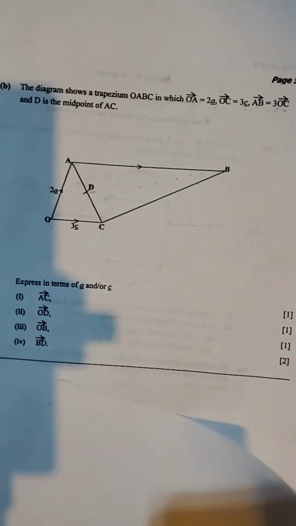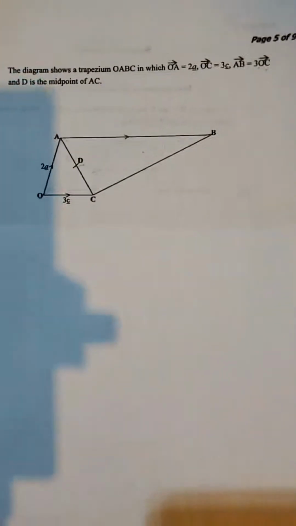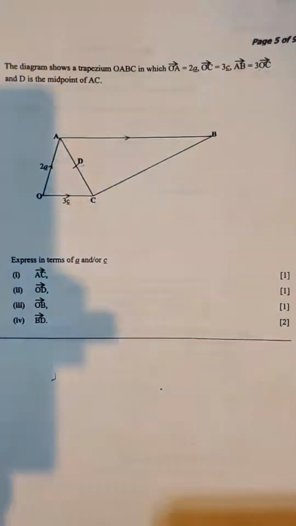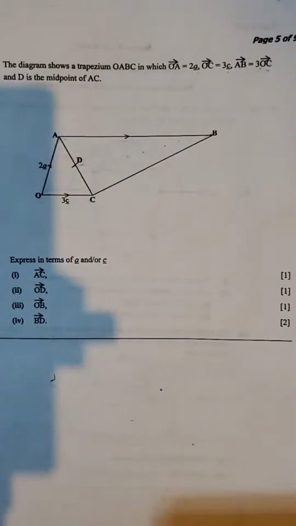So when you look at this vector question, this was very simple because there were no ratios here.